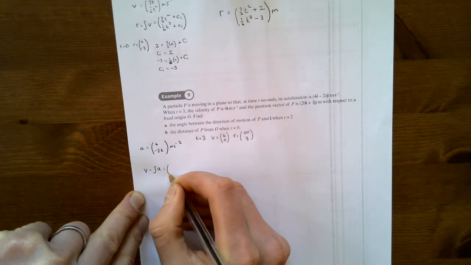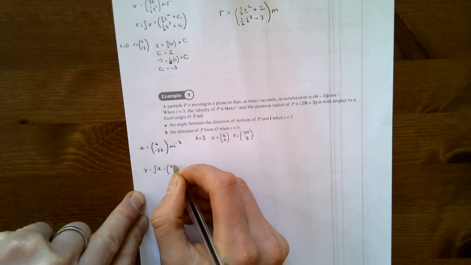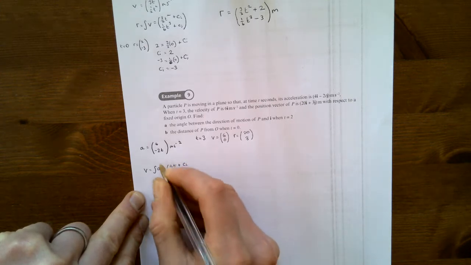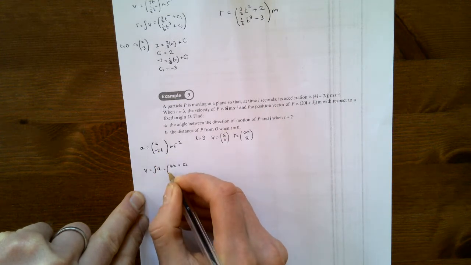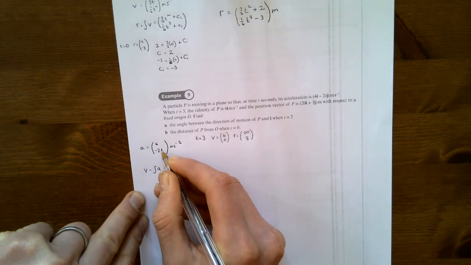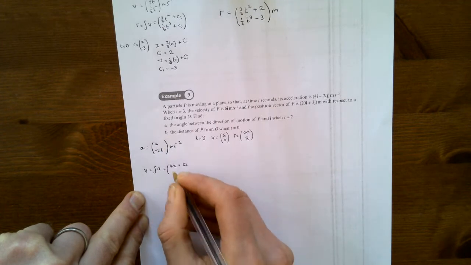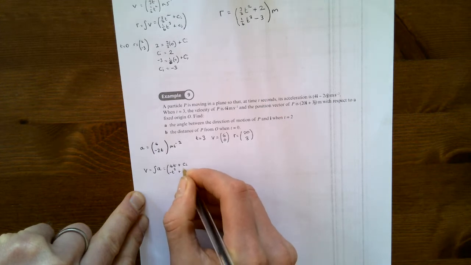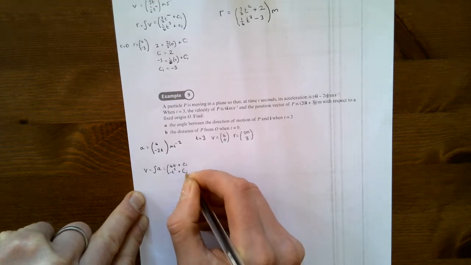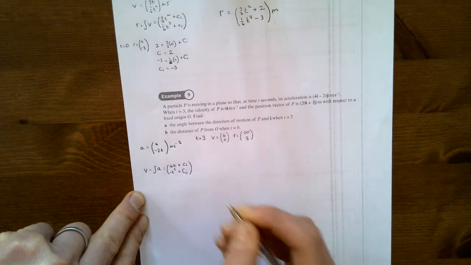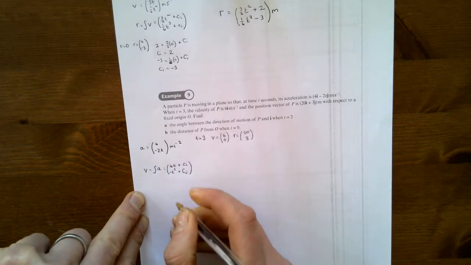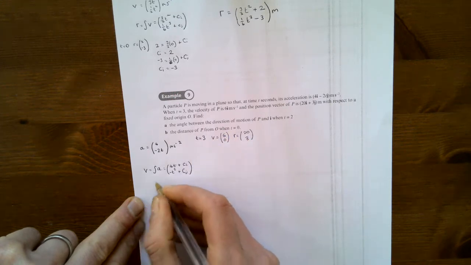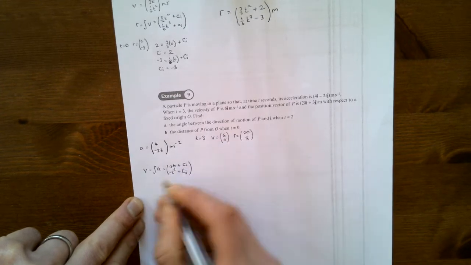In this case, you've got 4t plus this c component, we call it ci, and then you're going to have minus 2t, increase the power by 1, divide by 2, so it's minus t squared plus the j part of that c. Okay, so let's work them out. We're going to use this up here. So when t equals 3, v equals (6, 0).